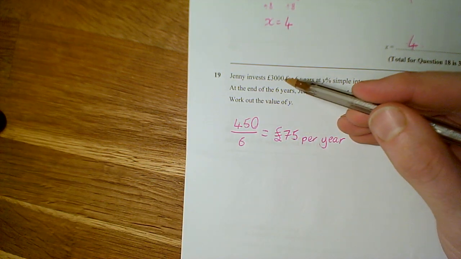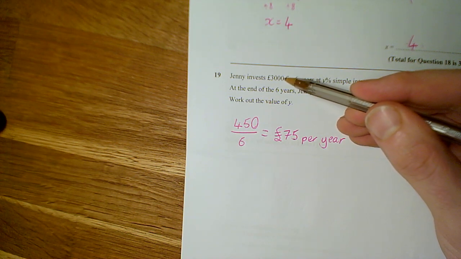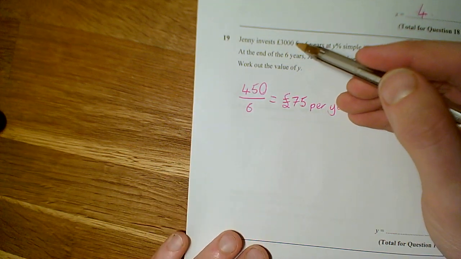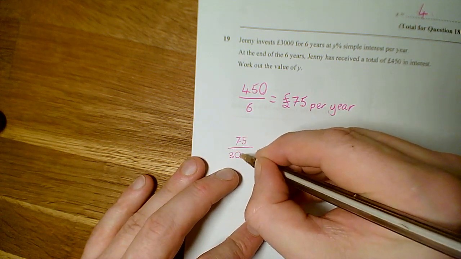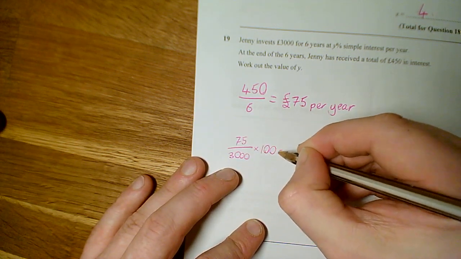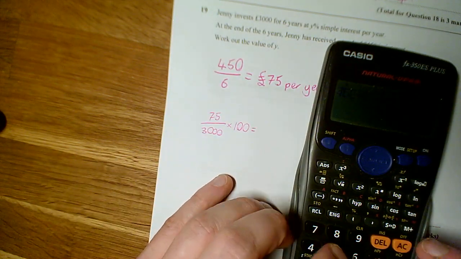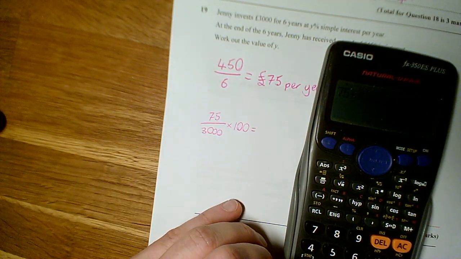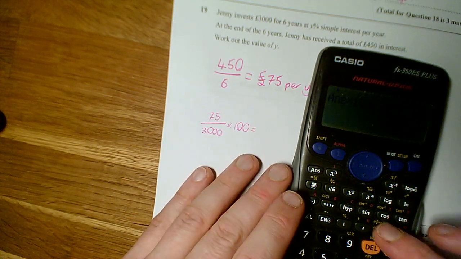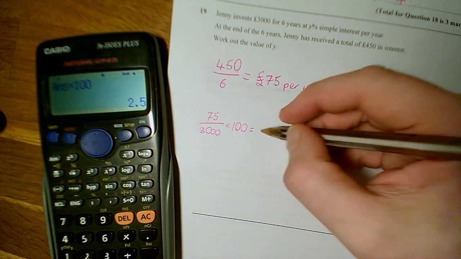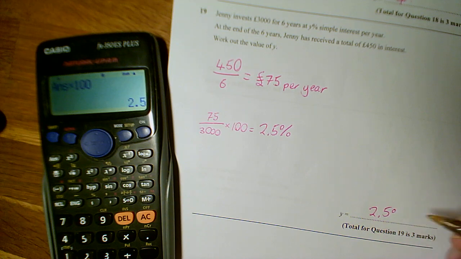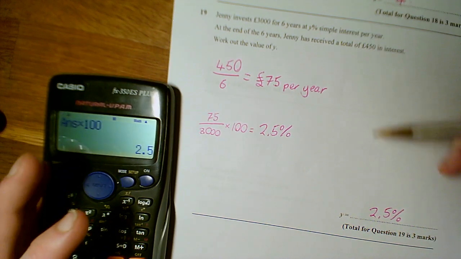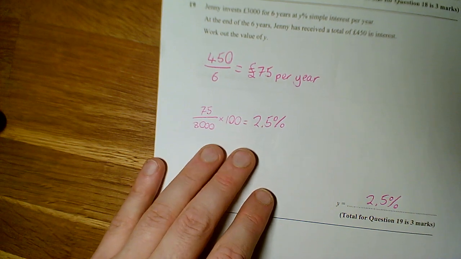So I need to work out what £75 is as a percentage of 3,000. Now, the easiest way to do this is 75 over 3,000 times by 100. So 75 divided by 3,000 times by 100. She's getting 2.5% per year. Oh, I don't need to put the percent actually, but I'm not going to lose marks for it.